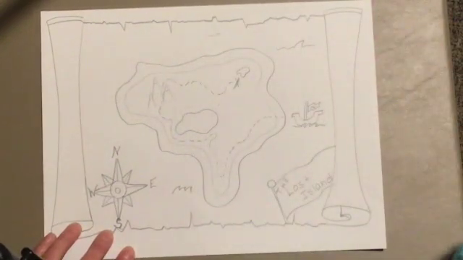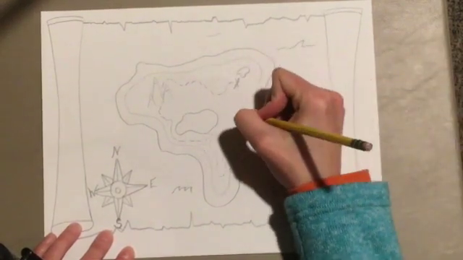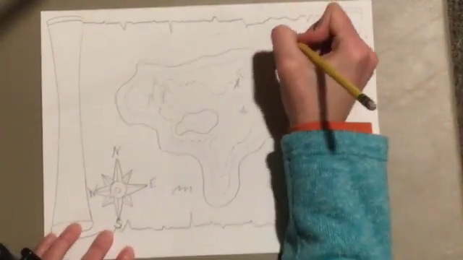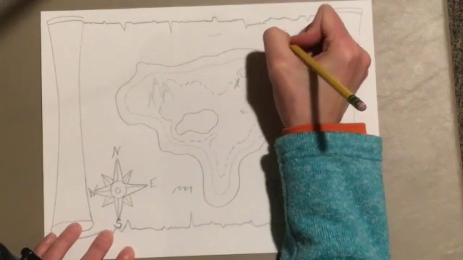Okay, so those details are all up to you. I would go ahead and add even more details, but I don't want to give you too many ideas because I do want you to come up with your own ideas on your own.